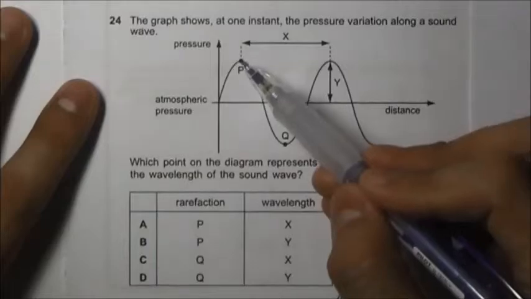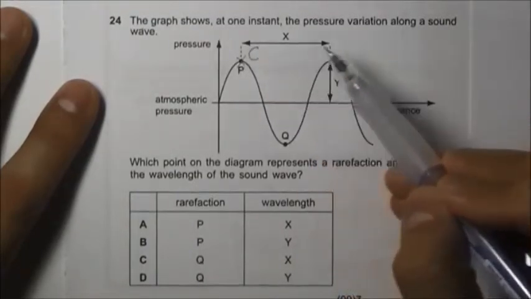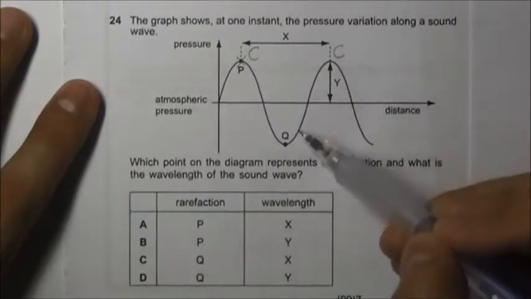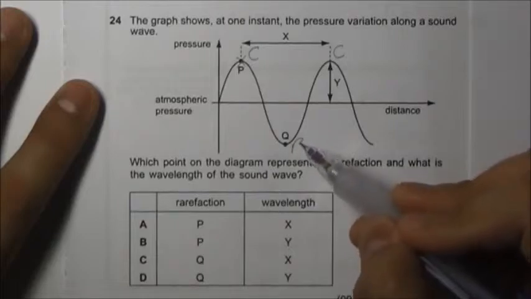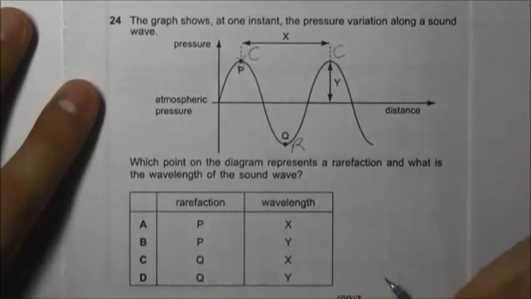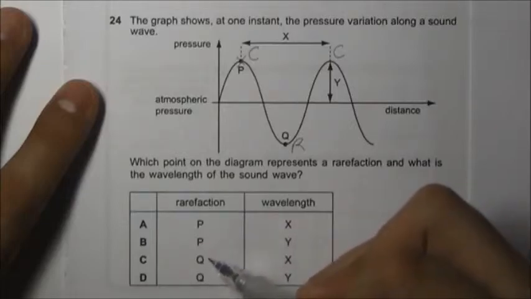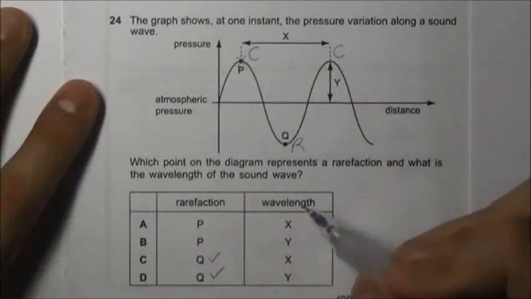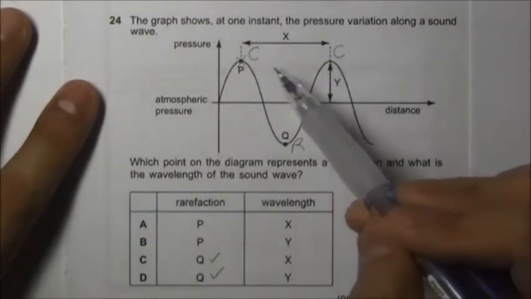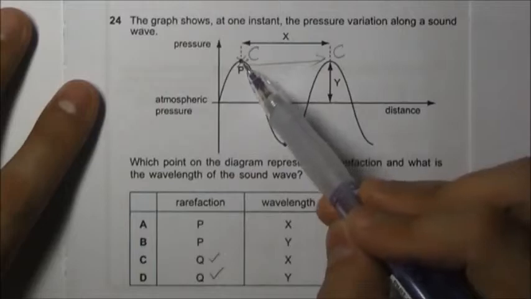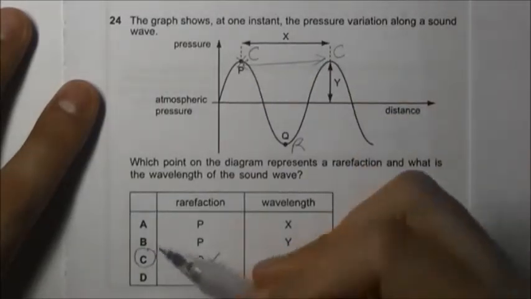So we can say that this highest pressure should be the center of compression, and the point with the lowest pressure should be the center of rarefaction. Rarefaction is indicated by Q, and the wavelength will be the distance from the compression to the next compression, indicated by distance X. So the answer should be C.